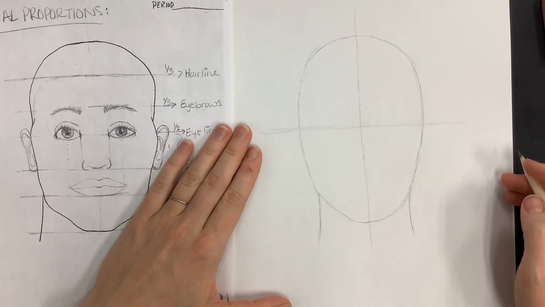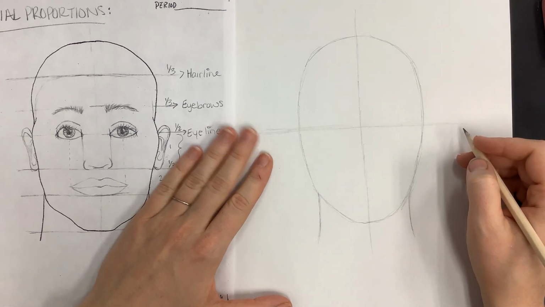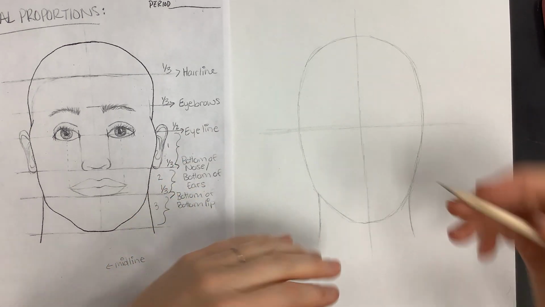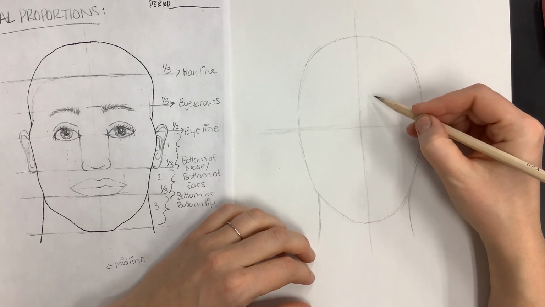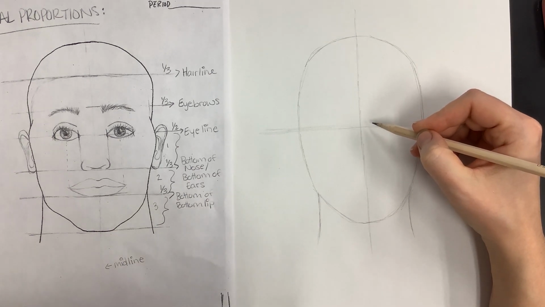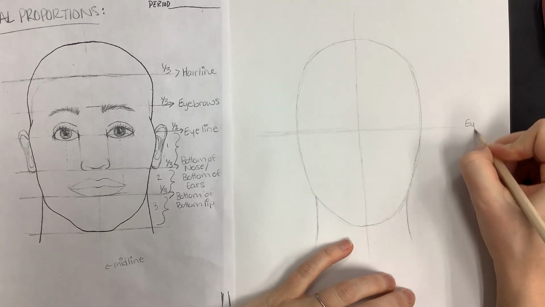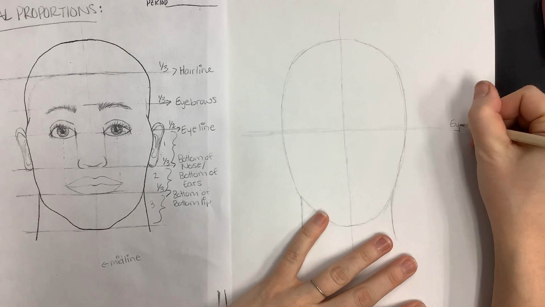The first thing that we're going to put in is actually going to be our eyes. So this halfway mark is actually where your eyes sit. I know a lot of students like to put the eyes up here in the forehead, but your eyes actually are halfway between the top and the bottom part of your head. So I'm going to mark this as the eye line, okay? So I'm going to add that little label over here.